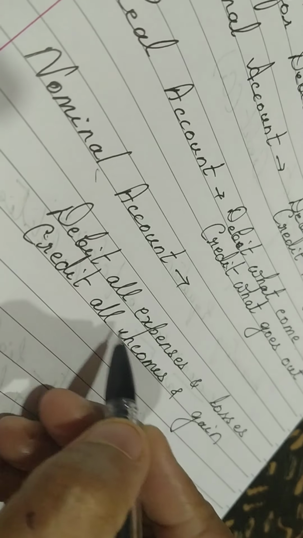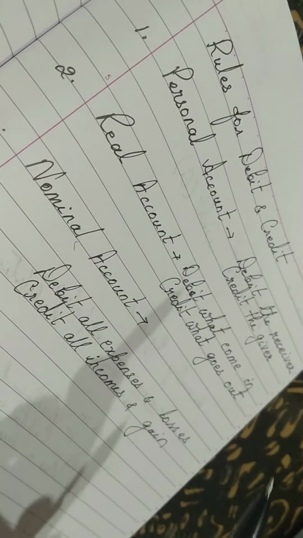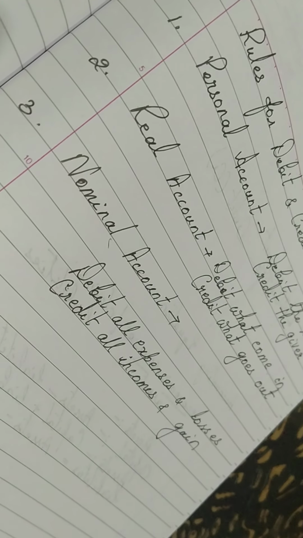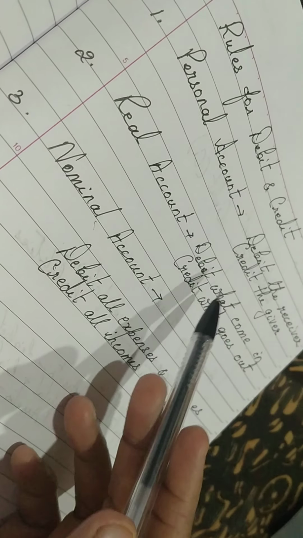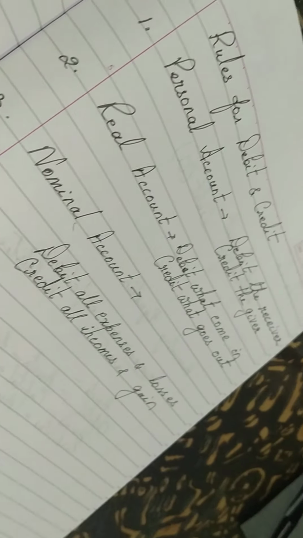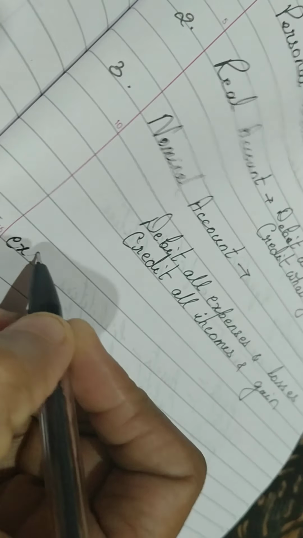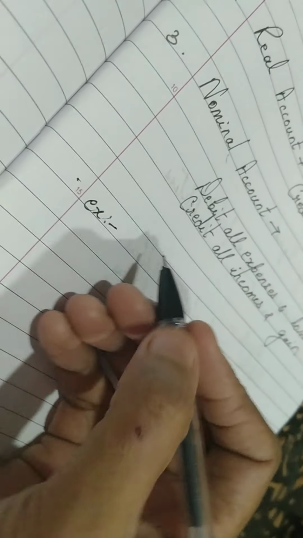These are the three accounts, the golden rules. We say golden rules of accounts: personal account, real account and nominal account. You will have to be thorough with these statements. Till you learn this, you won't be able to do the transactions. Let me give you an example so that it will be clear how these accounts are put.